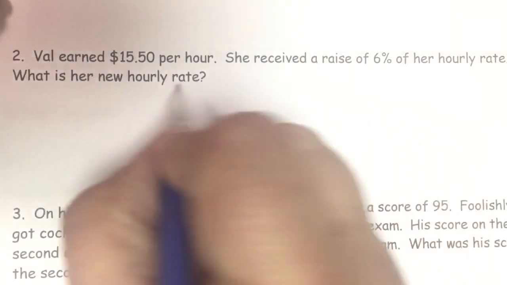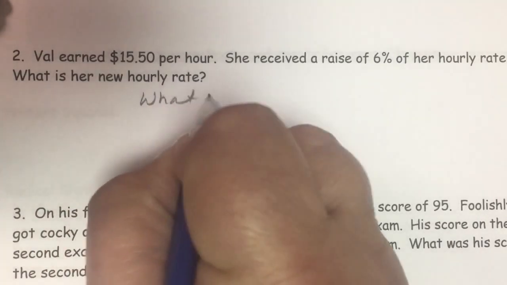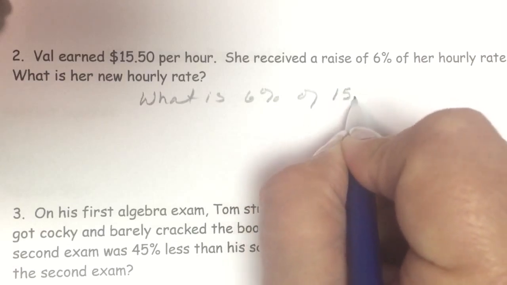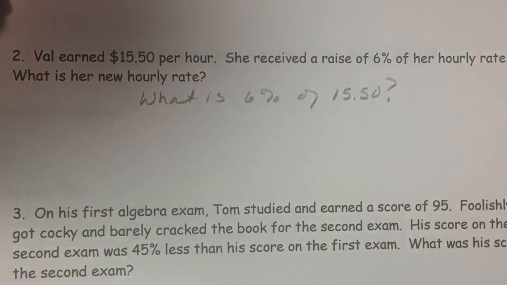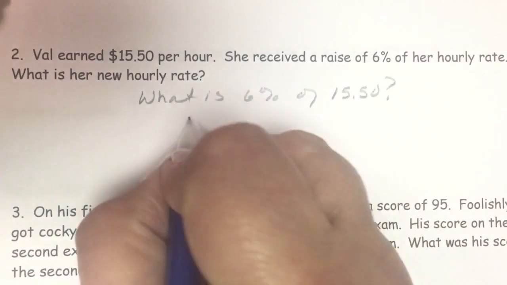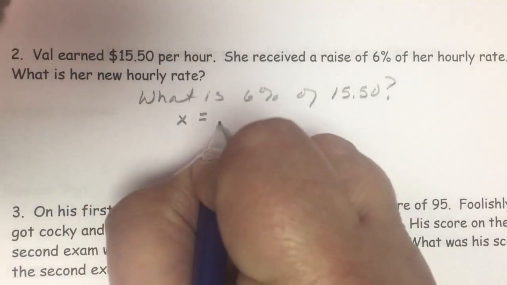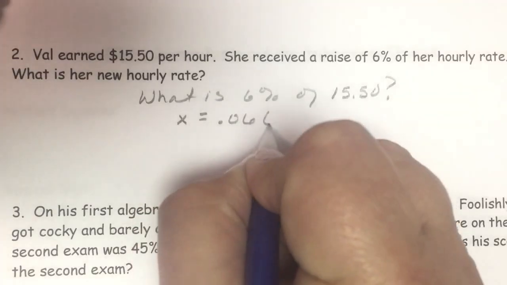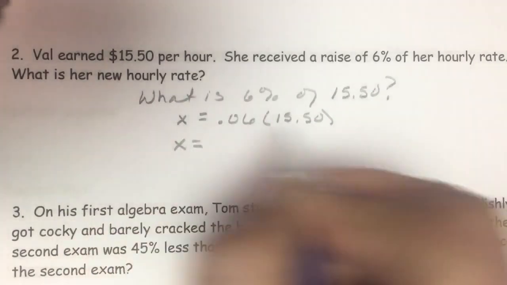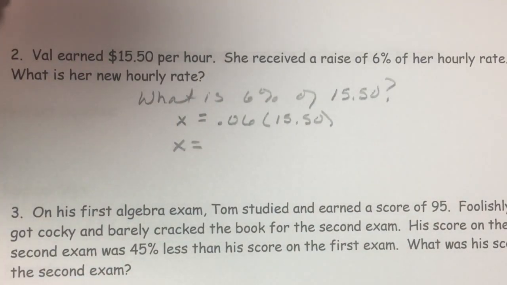Well, the first thing we have to do is we have to decide what is 6% of $15.50, because she got a raise of 6% from her previous pay, which was $15.50 an hour. So that would be X is equal to 0.06 times $15.50. So you can see your X is already alone, so it's just a multiplication problem. So in your calculator, do 0.06 times 15.50.